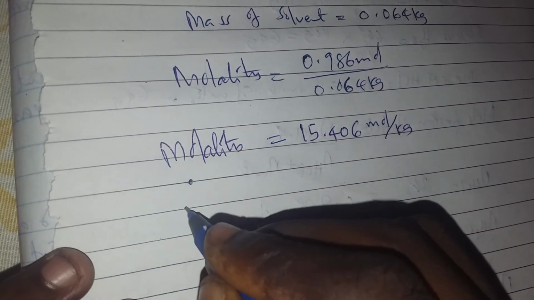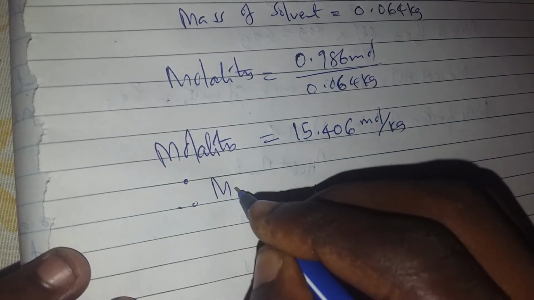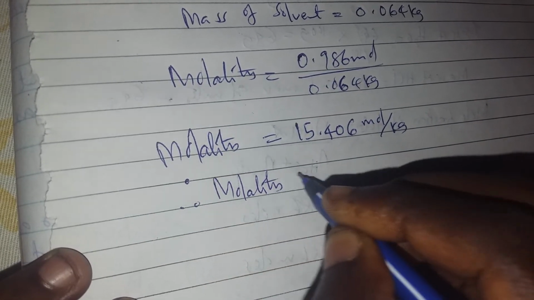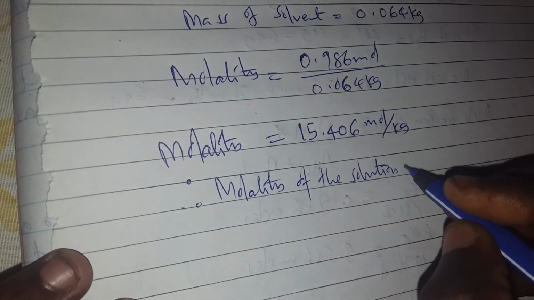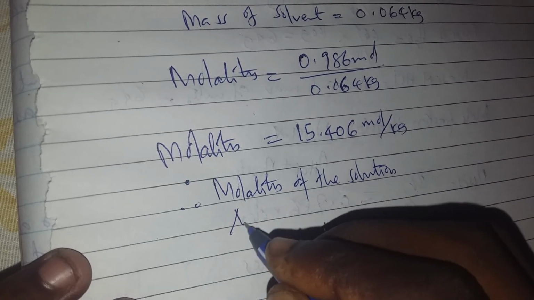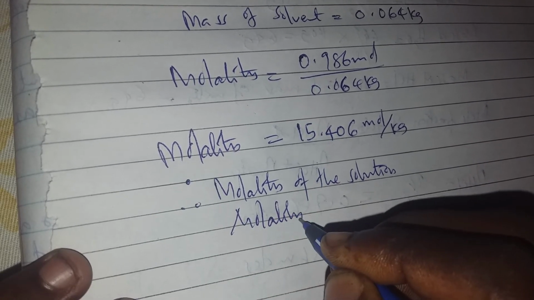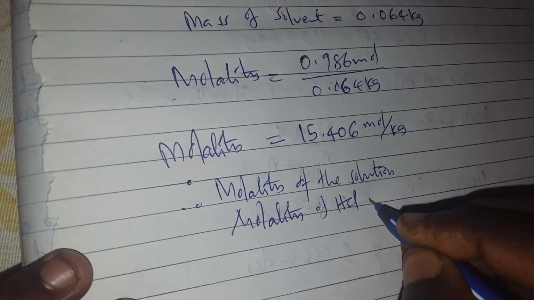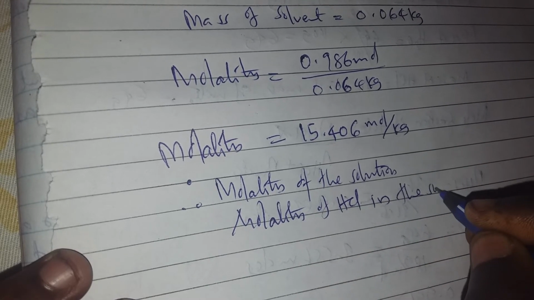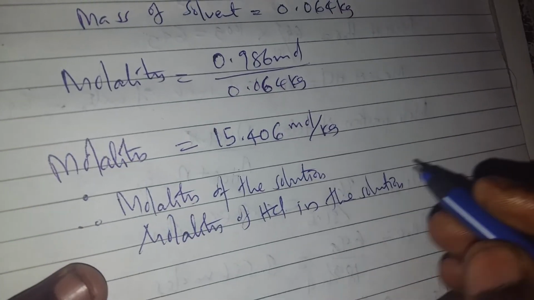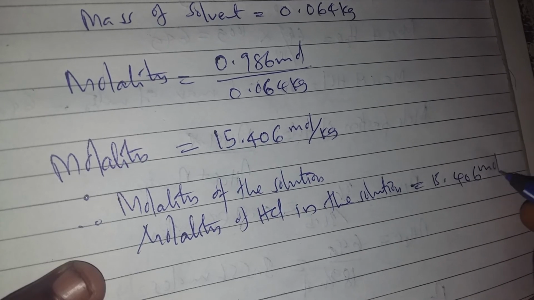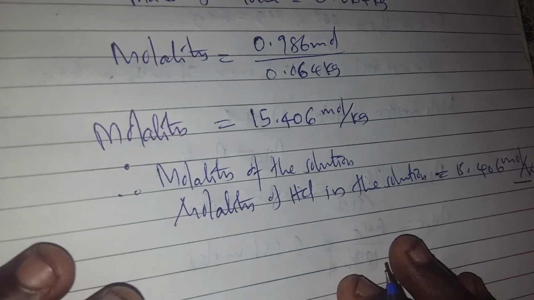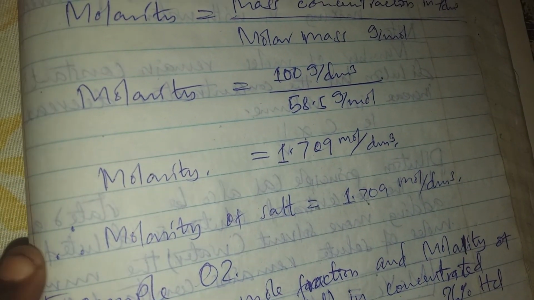So in conclusion, we are saying that molarity of the solution, or in other words we can say molarity of HCl in the solution is equal to 15.406 mole per kilogram.